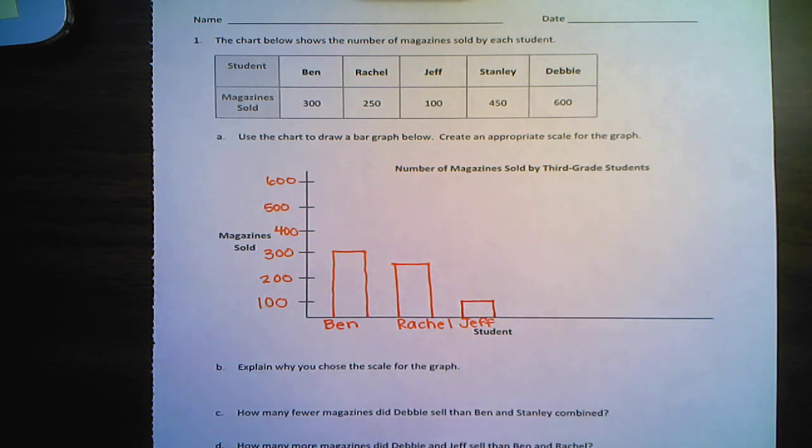Graph, you guys. This looks awesome. I'm so proud of our work here.